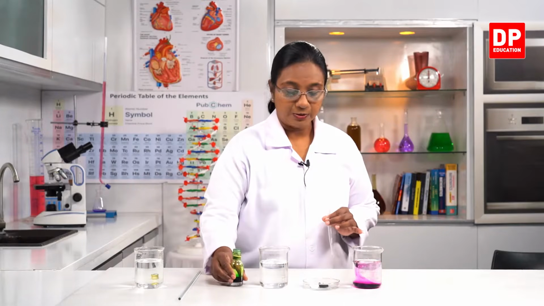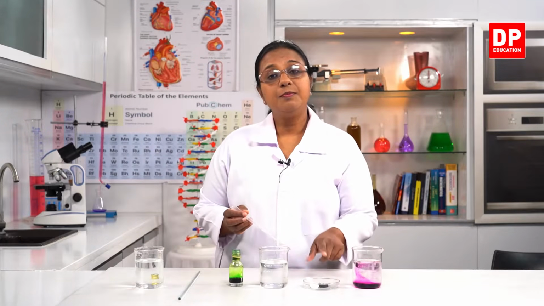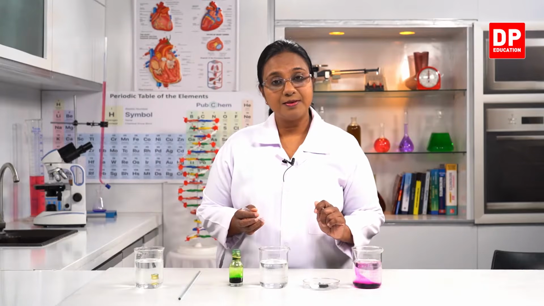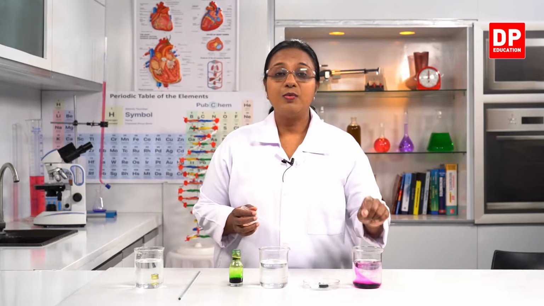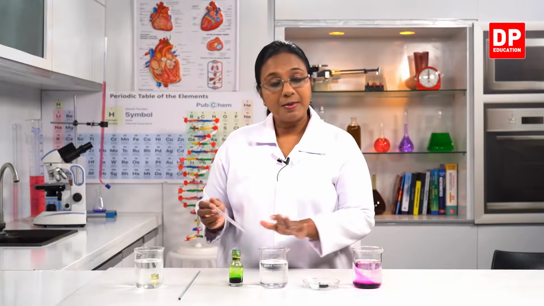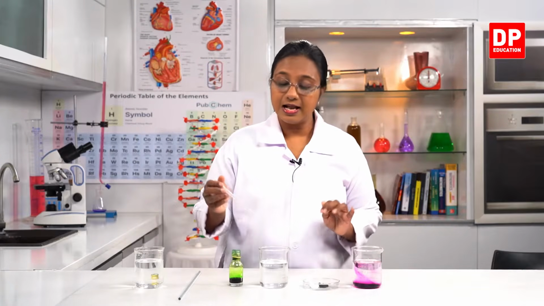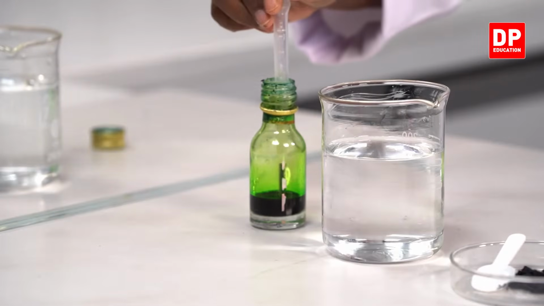So both are liquids. In the first activity, potassium permanganate is a solid, whereas water is the liquid. But here both substances are liquid substances.